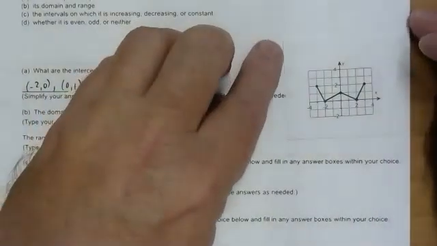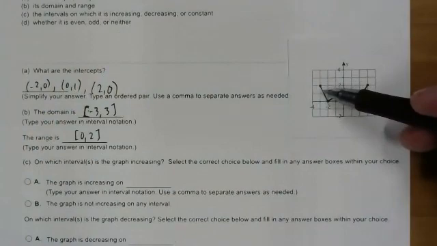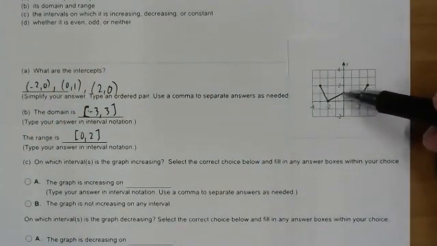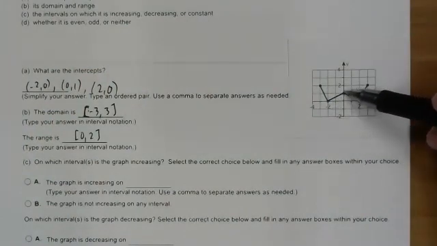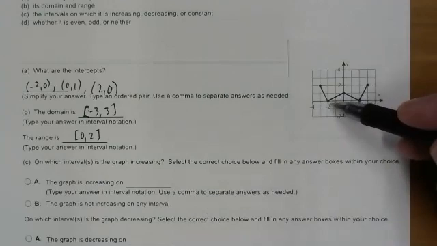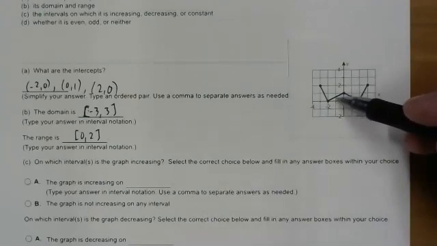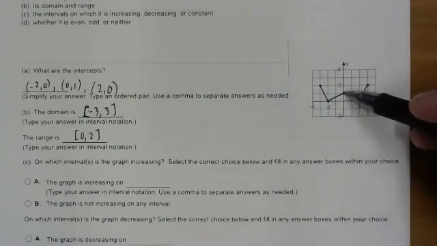Increasing is as you move on the graph from left to right. If it's going down, it's decreasing. If it's going up, it's increasing. So here, it's decreasing, then increasing, then decreasing, then increasing. So where is it increasing? Looks like it's 2 places. The way you indicate this region is by an interval. You look at the values of x. It starts when x is -2, and it increases until x is 0.